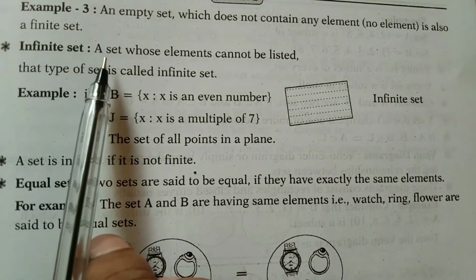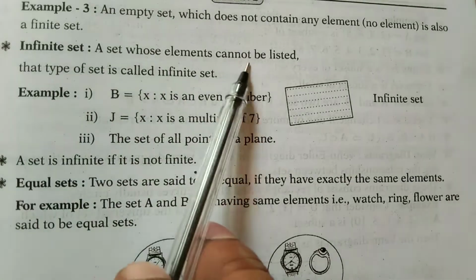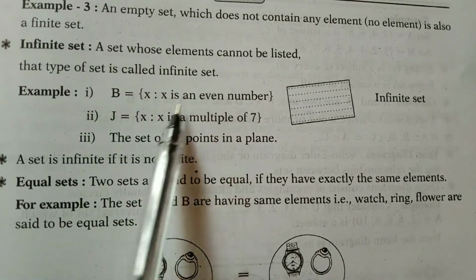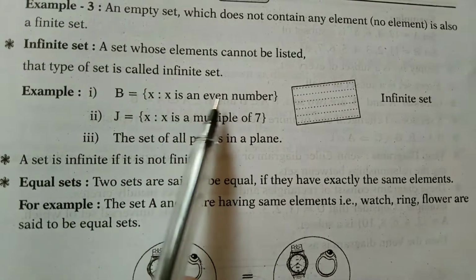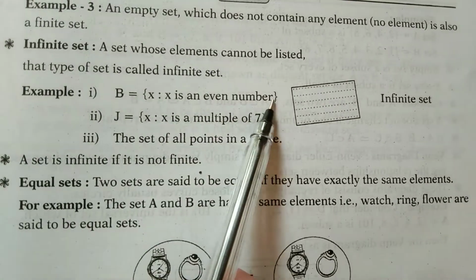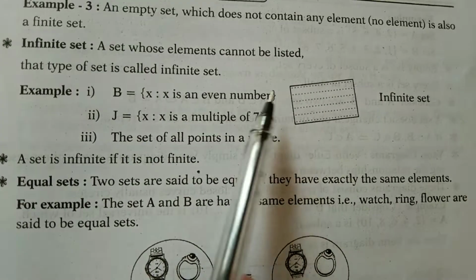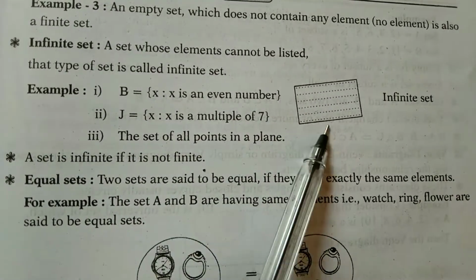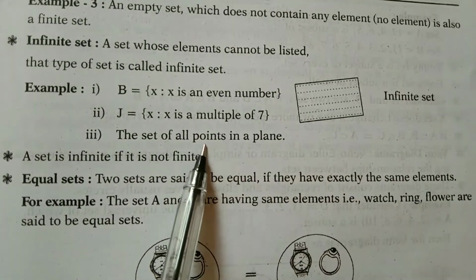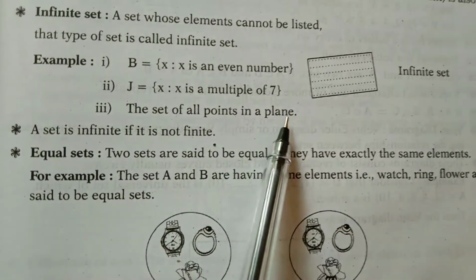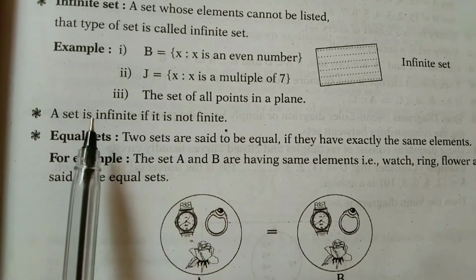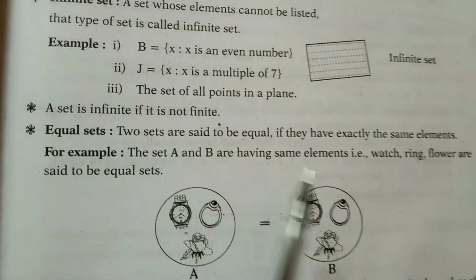Now coming to infinite set, a set whose elements cannot be listed. That type of set is called an infinite set. For example, x such that x is an even number. We have an infinite number of elements, right? x such that x is a multiple of 7: 7, 14, 21 and so on. The set of all points in a plane and so on. That set is called an infinite set. A set is infinite if it is not finite.